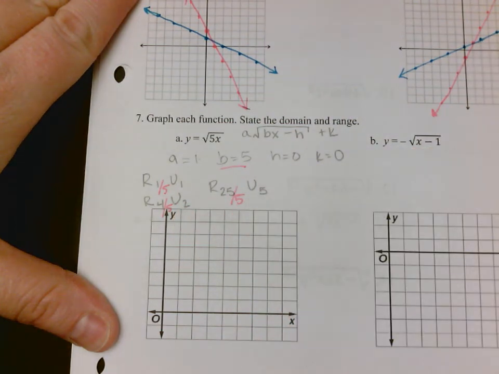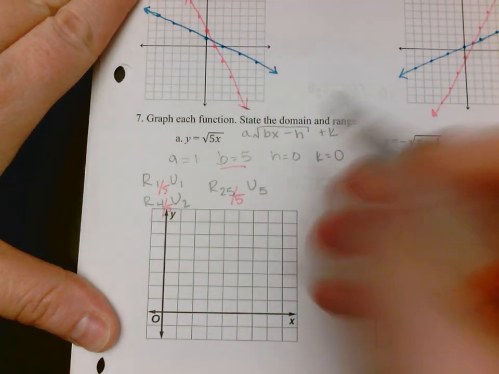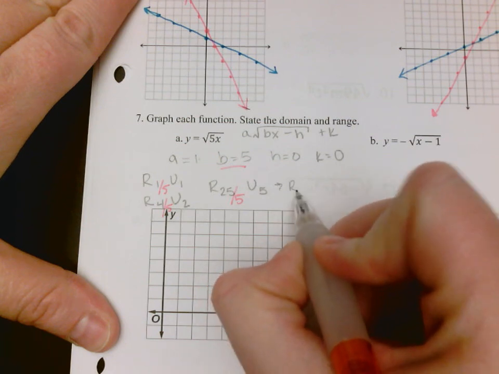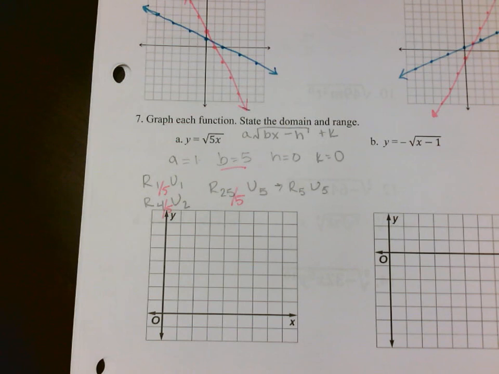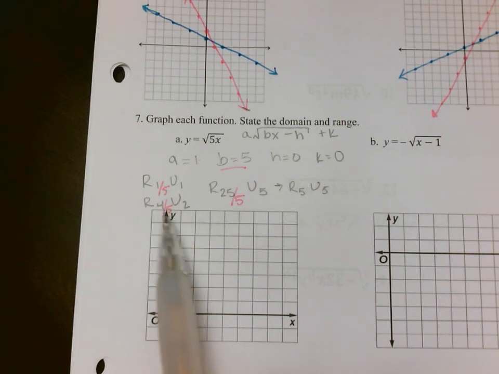This one becomes right 5, up 5, which is nicer to print on my graph. That's my rule. I find the best scenario of dividing by 5, and I use that rule. If it was a 3, I would go right 9, up 3, because 9 divided by 3 is 3.